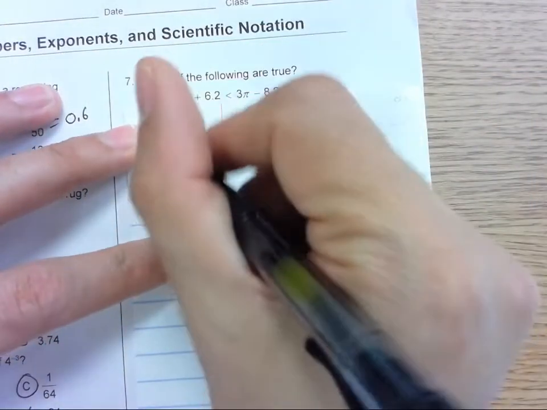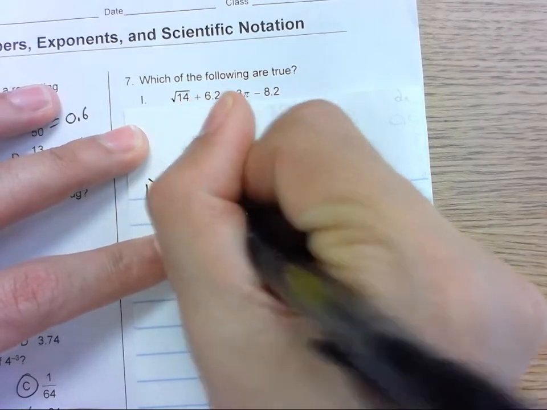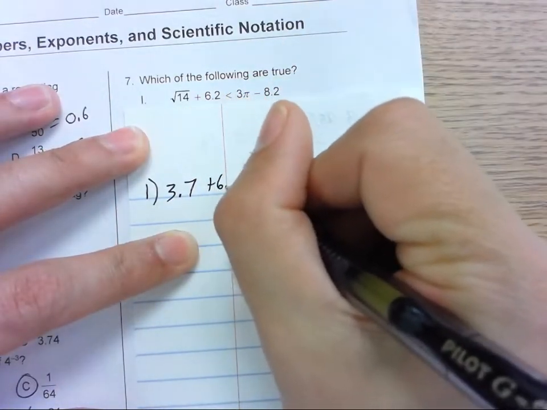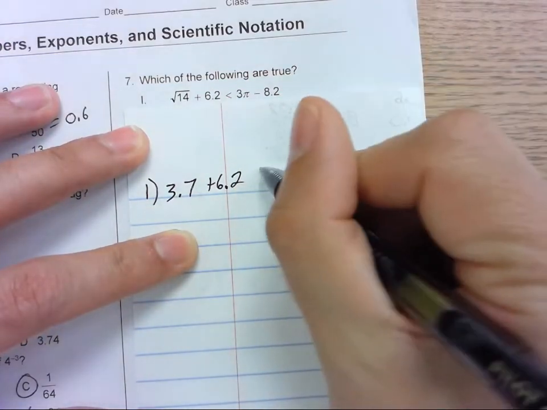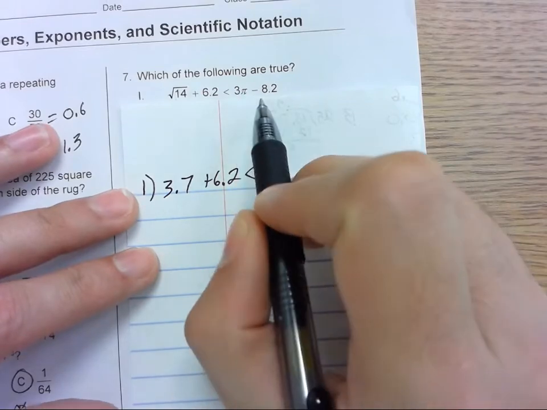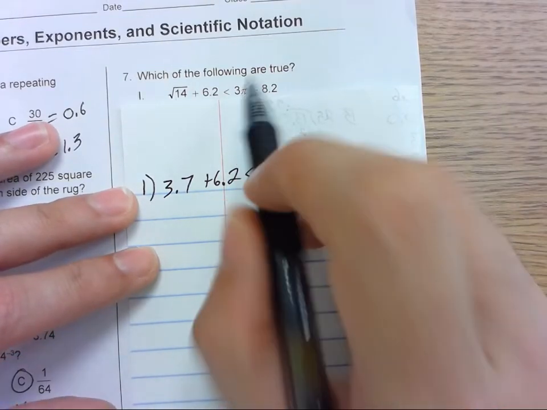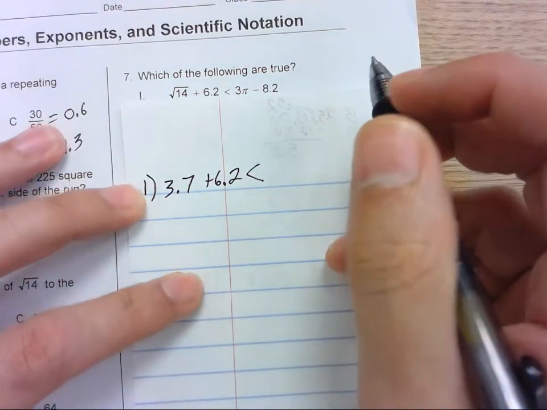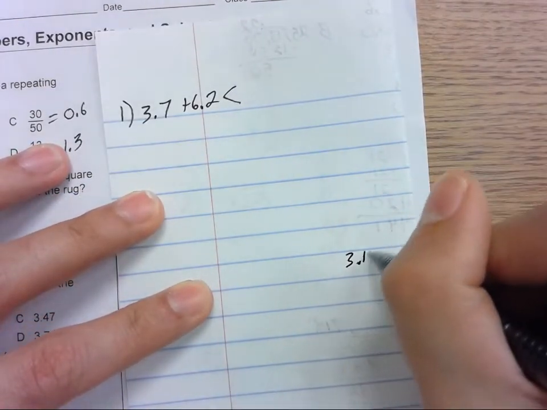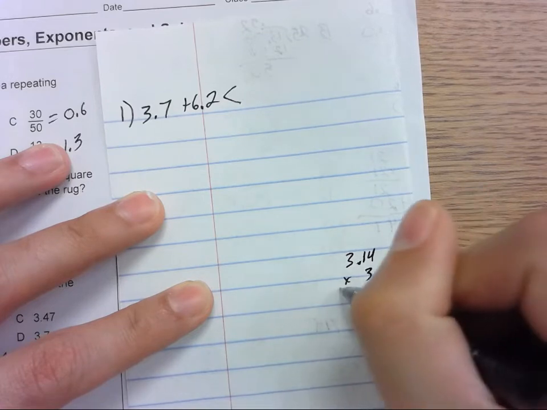So we're going to do 3.7, that's the square root of 14, right around 3.7, plus 6.2 is less than, we have to do pi times 3, so that's 3.14 times 3. We can come to the bottom, 3.14 times 3.